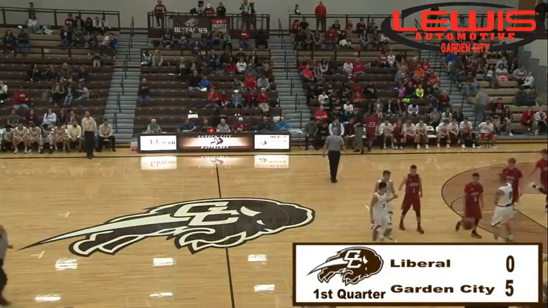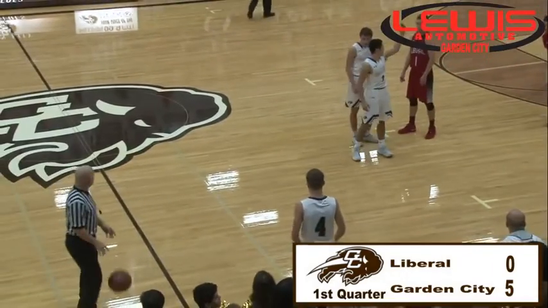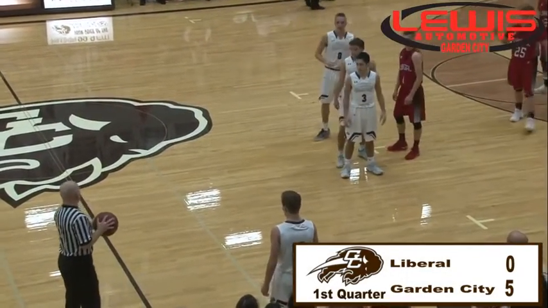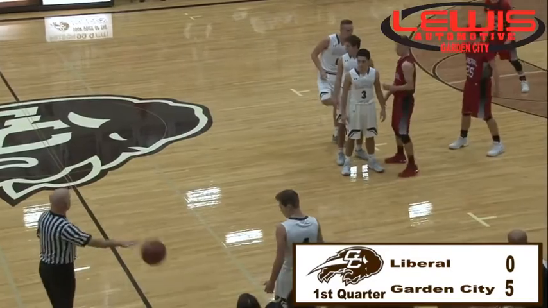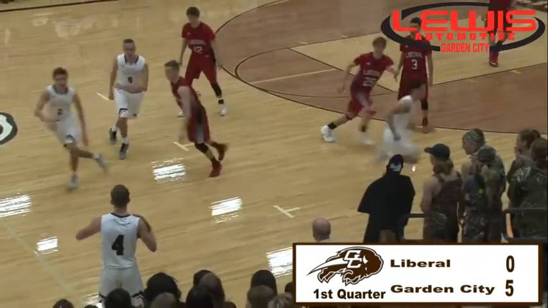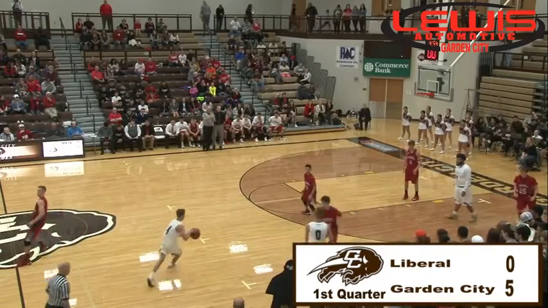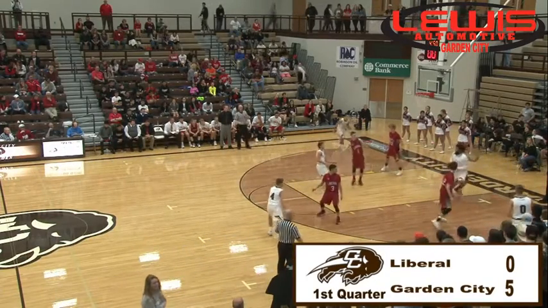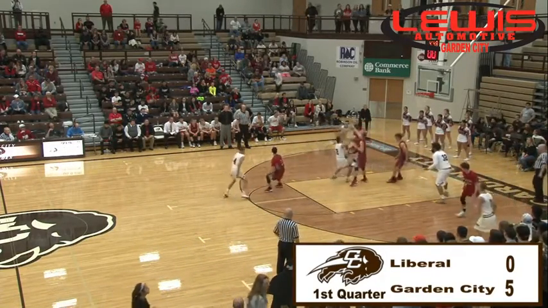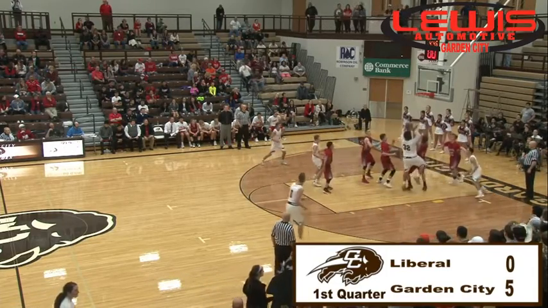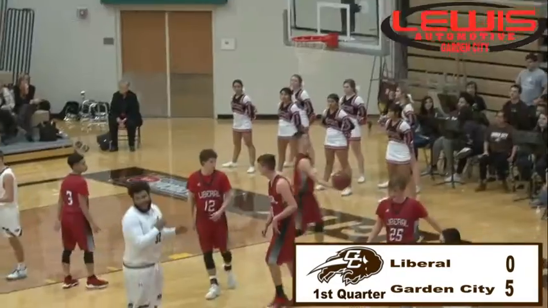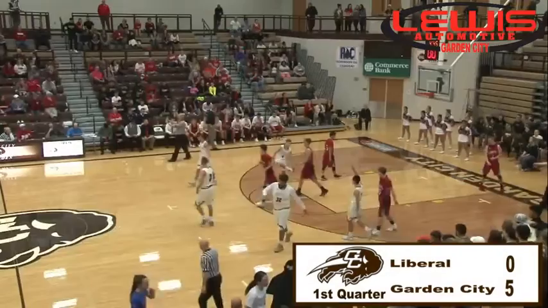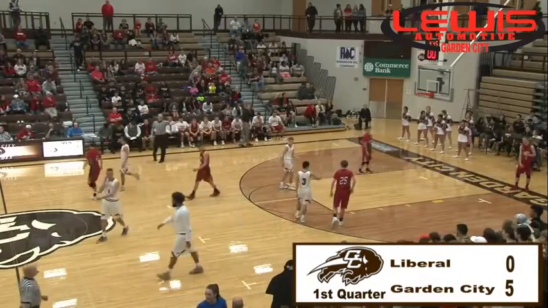Looks like it is going to be Garden City ball. That is Cook to throw it in for the Buffaloes. Cook over to Davis. Davis back to Cook. Cook finds Elliott in the paint. Elliott trying to go. Almost went up for two. Now to Dahl. Dahl tries to go for two. Elliott gets a rebound. Looks like it's going to be a foul on Garden City. It's going to be Liberal ball now.